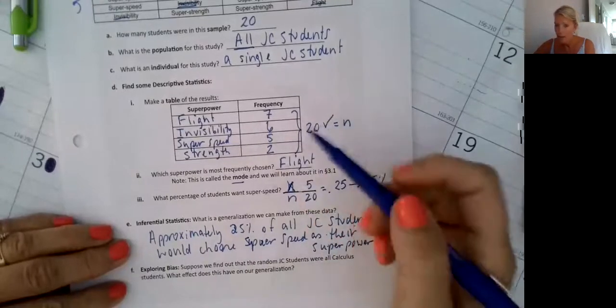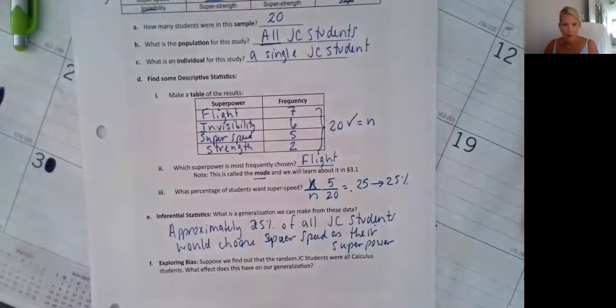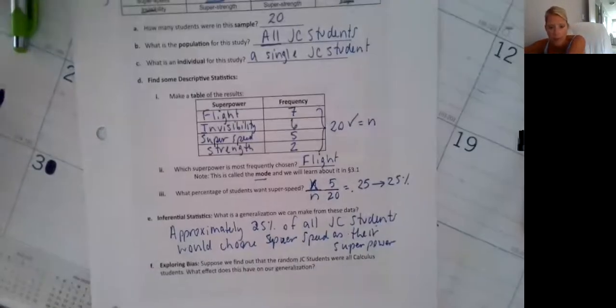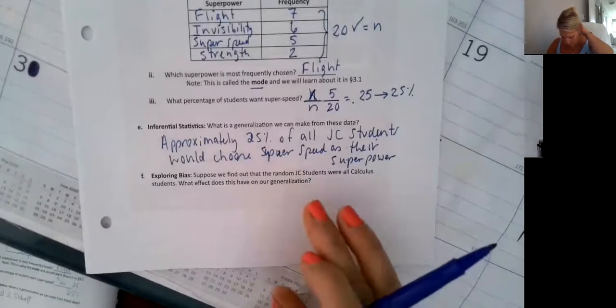It says, suppose we find out that the random JC students were all calculus students. What effect does this have on our generalization?